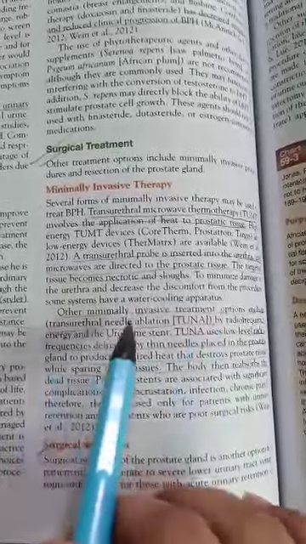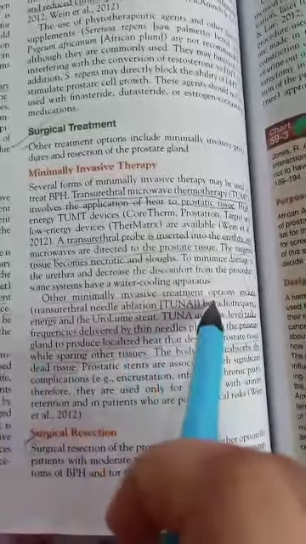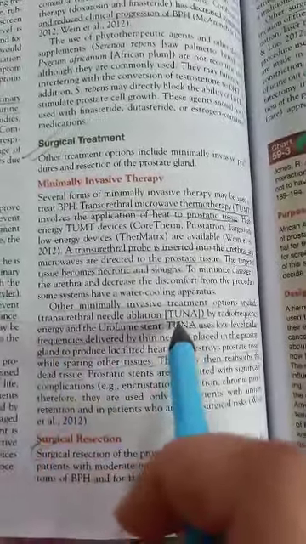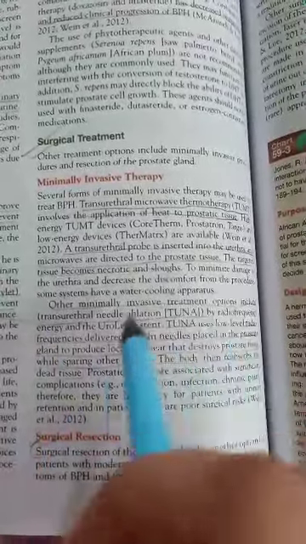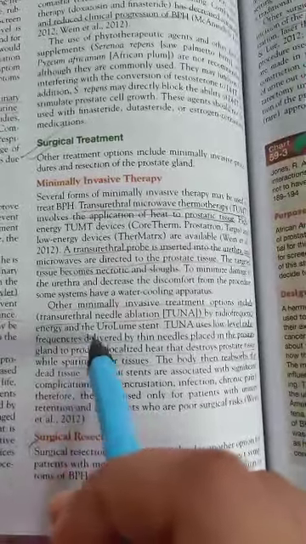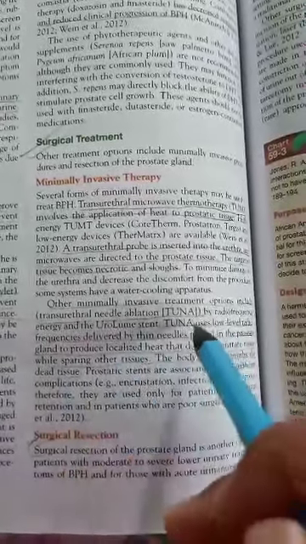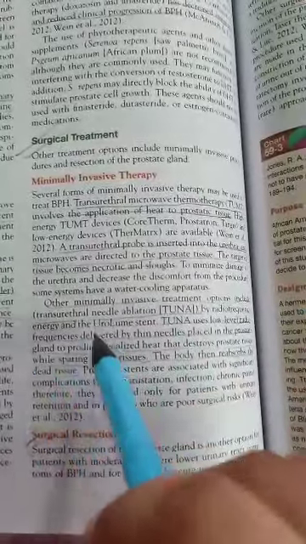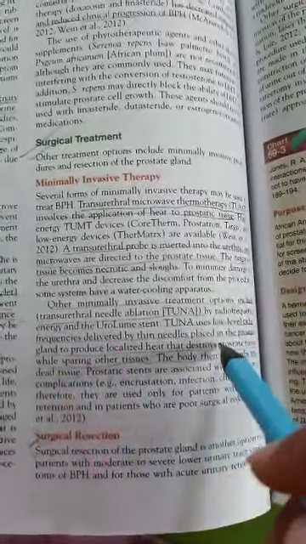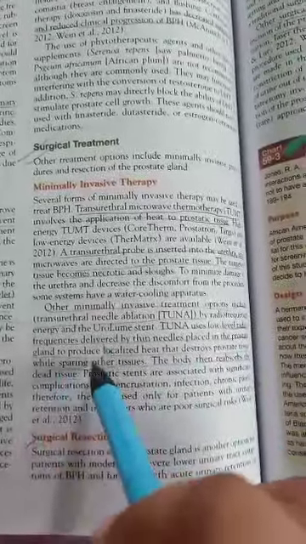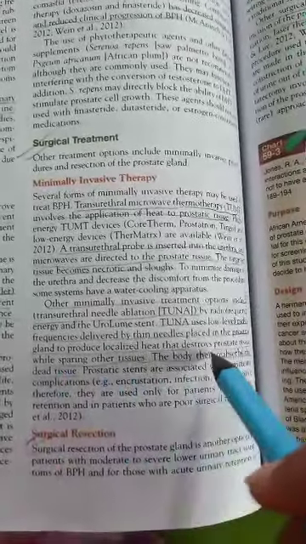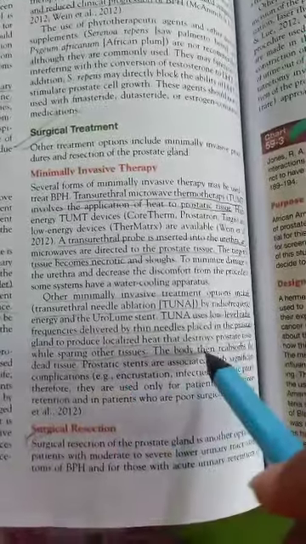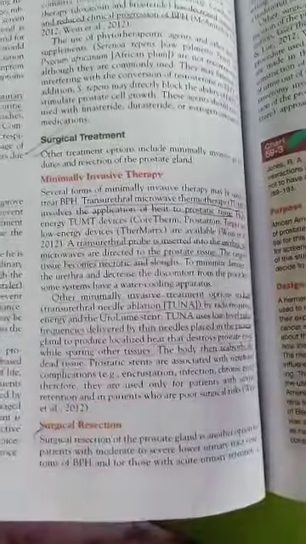Other minimally invasive treatment options include transurethral needle ablation, that is TUNA, by radio frequency energy, and the Urolume stent. TUNA uses low level radio frequencies delivered by a thin needle placed in the prostate gland to produce localized heat that destroys prostate tissue while sparing other tissues. The body then reabsorbs the dead tissue.